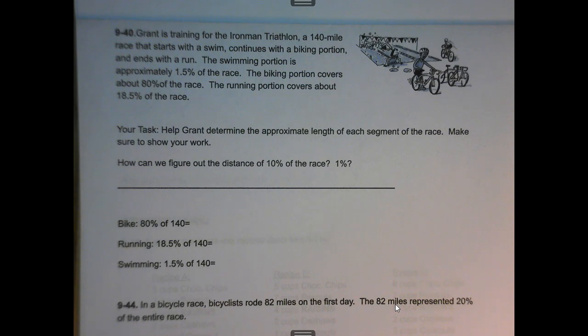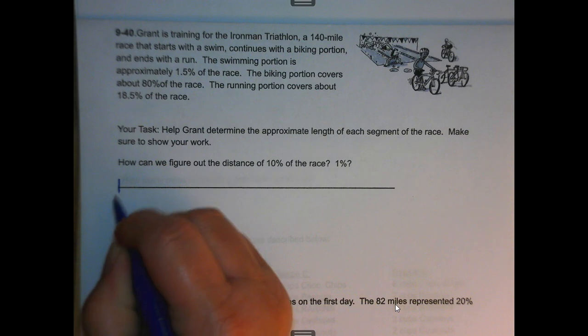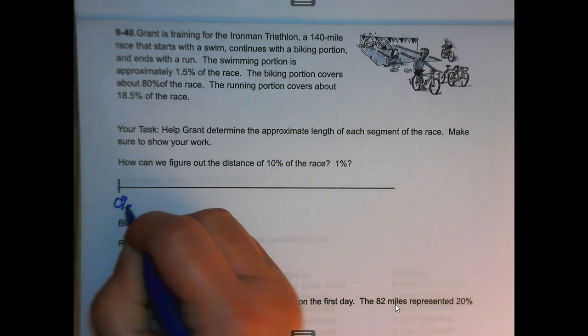And our first question is, how can we figure out the distance of 10% of the race or 1%? I like to make a percent ruler. To make my percent ruler, I start down here at 0%.